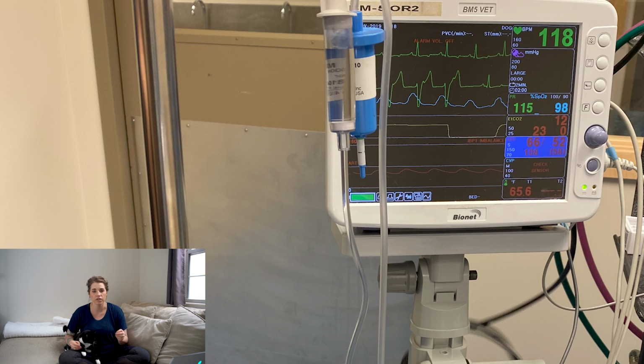The benefit of direct blood pressure monitoring is that you get real-time measurements of blood pressure in systolic, diastolic, and mean blood pressure. This is severely helpful for monitoring hypotension in our very critical patients. So our septic post-ops, our severe GDVs, our severely sick hemoabdomens or renal failure patients or pneumonia patients, being able to have real-time information about what their mean arterial blood pressure is doing, what their systolic blood pressure is doing is invaluable. The downside of direct blood pressure monitoring is that it is invasive.